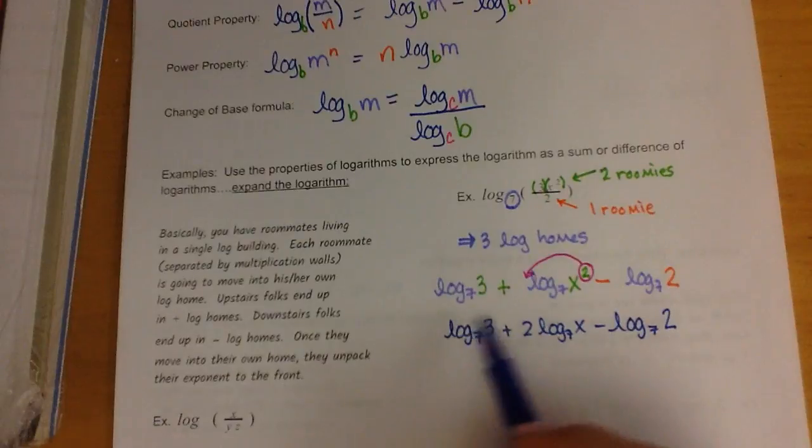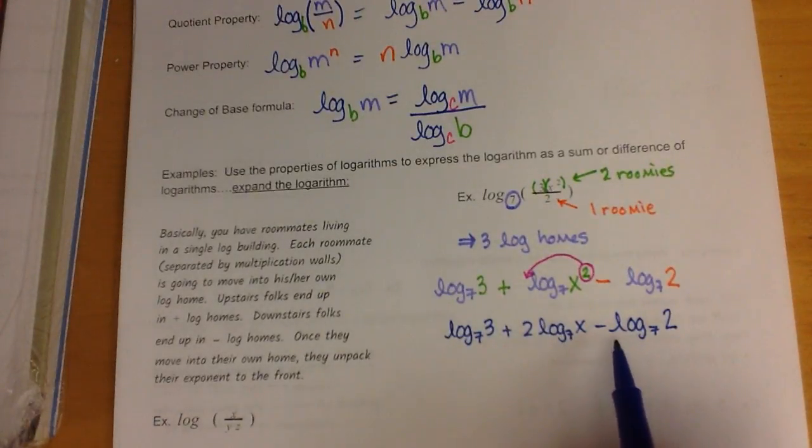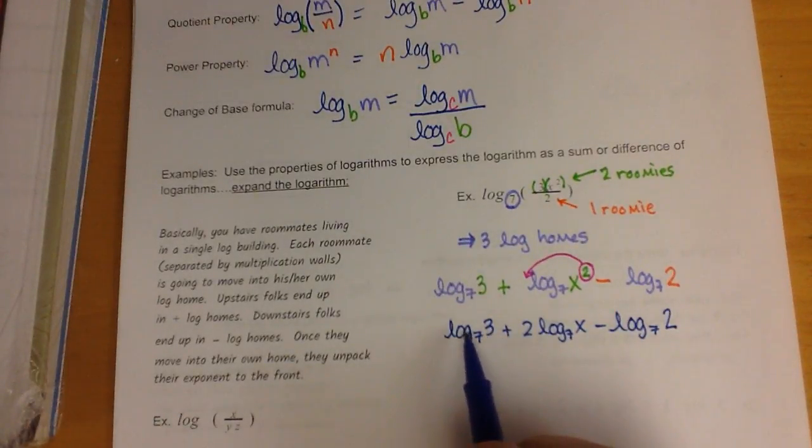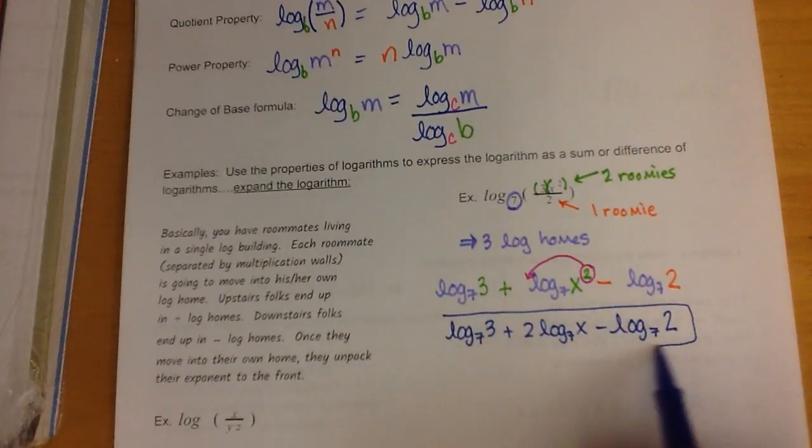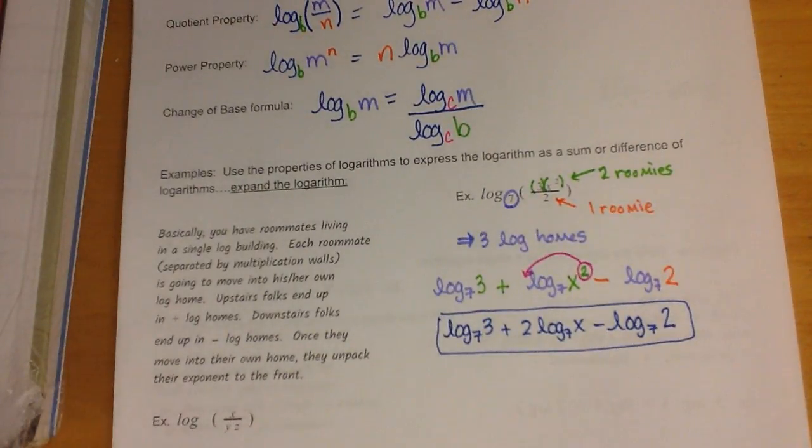Now none of these are like terms, because for them to be like terms they would have to have the same base and the same argument. And these all have different arguments. So this would be our answer.